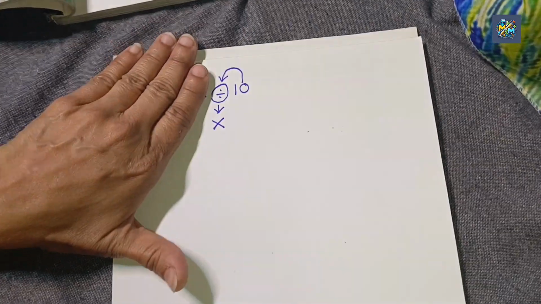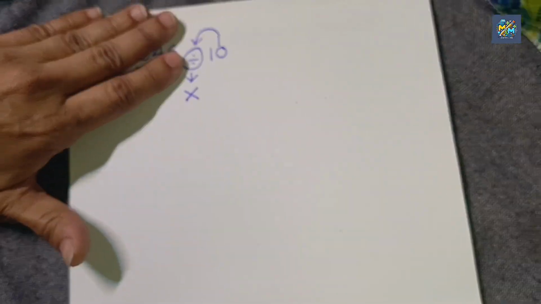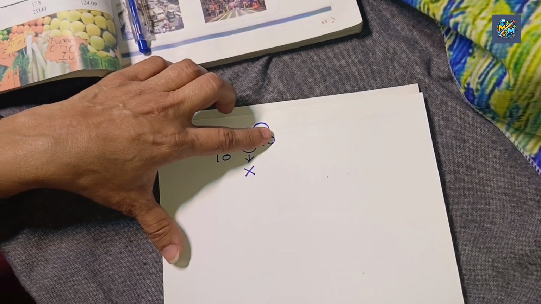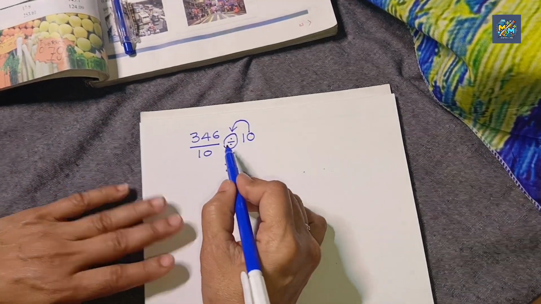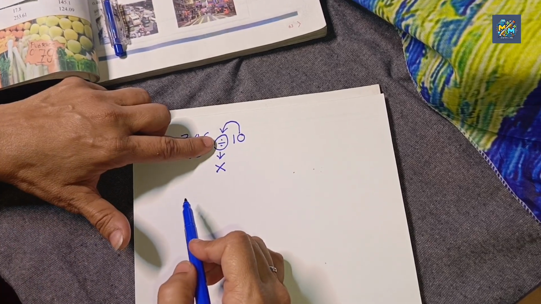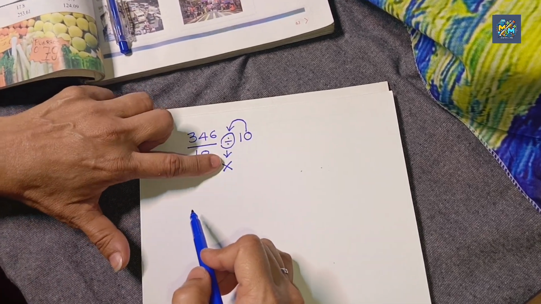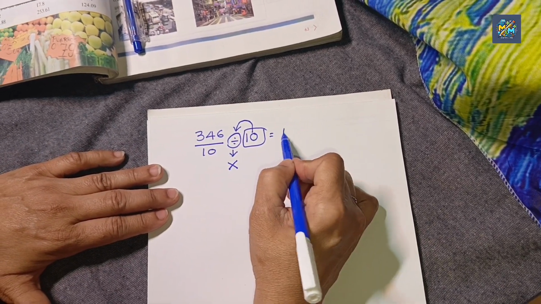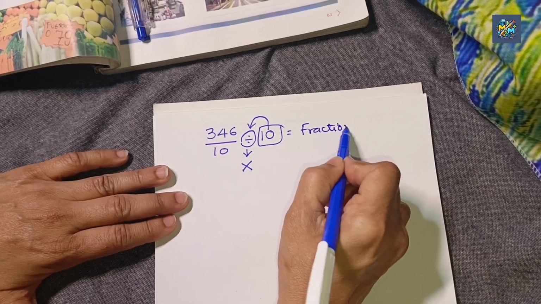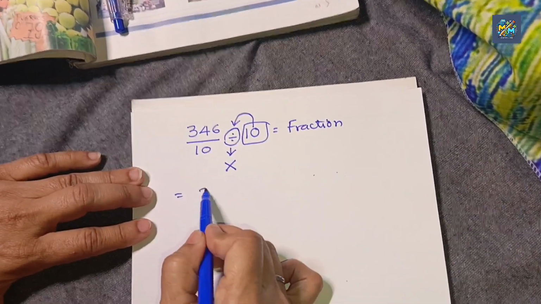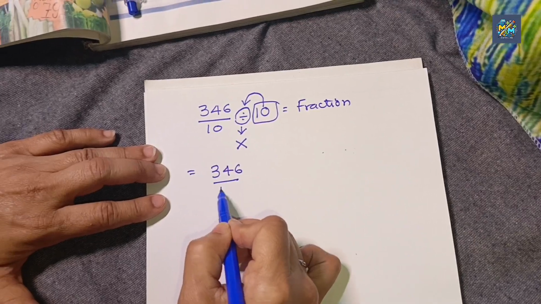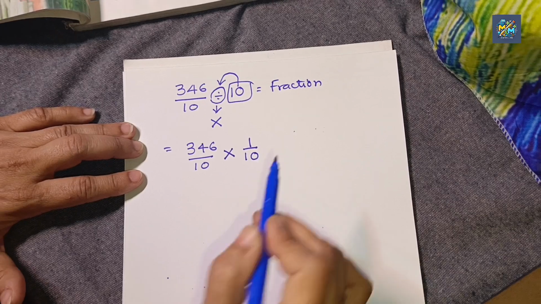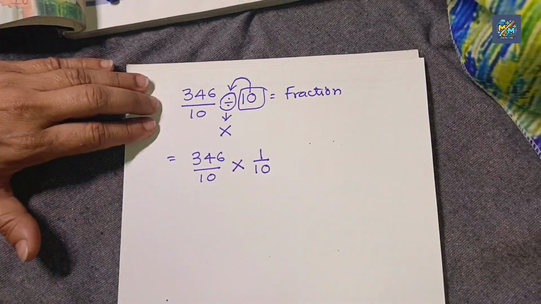So how am I going to see this? This will be divided by 10. That means the division sign belongs to 10. So if I convert the division sign into a multiplication, this number will be written as a fraction. How? 346 upon 10 multiplied by 1 upon 10. Again I am repeating.